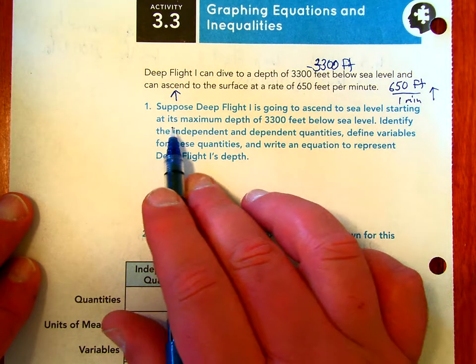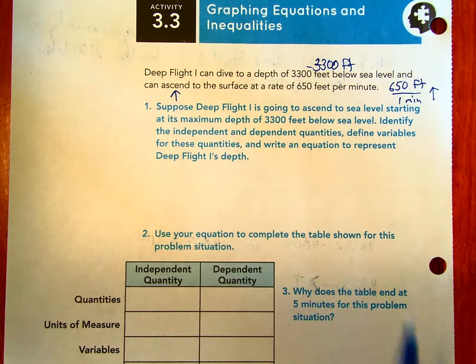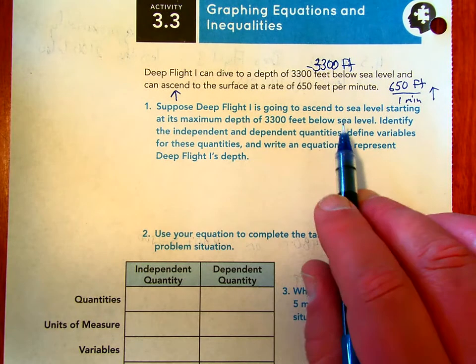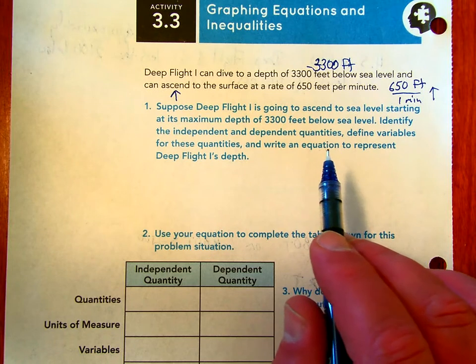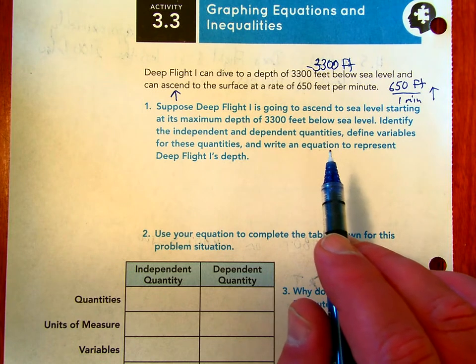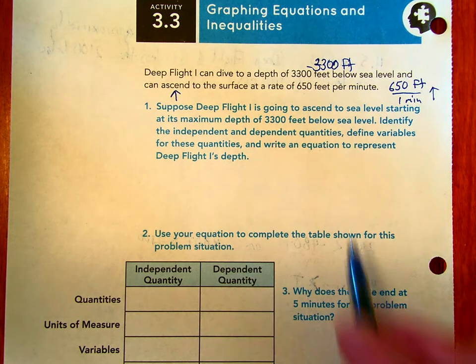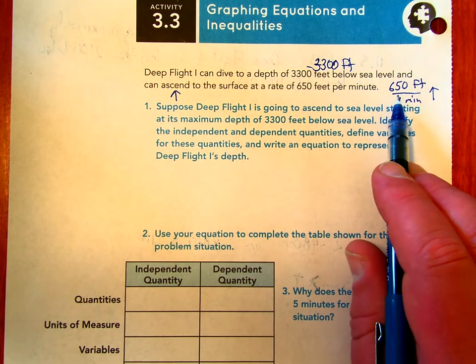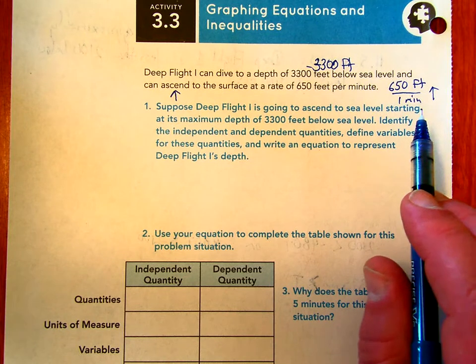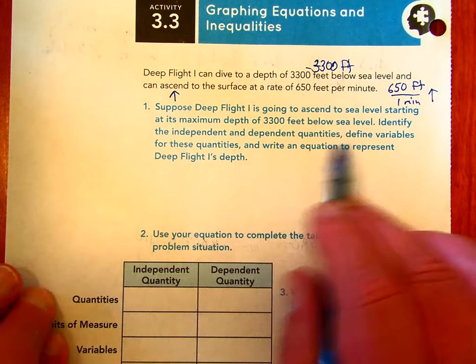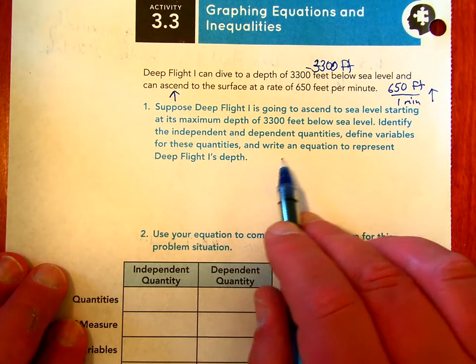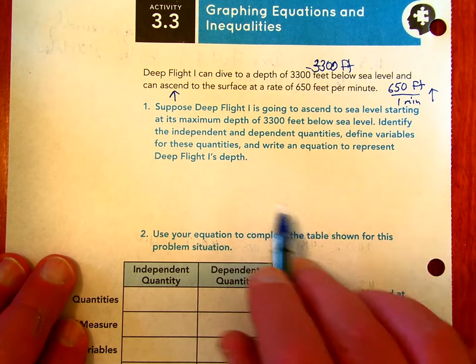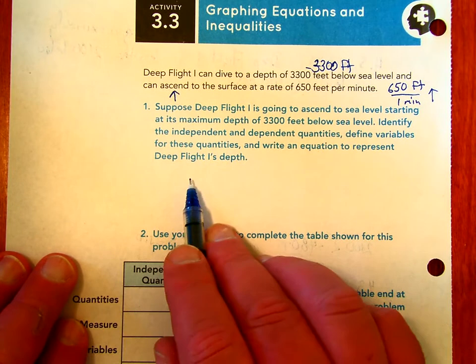Suppose Deep Flight 1 is going to ascend to sea level starting at its maximum depth. So again, we're starting at 3,300 feet below sea level, and we're going to rise at 650 feet per minute. Identify the independent and dependent quantities, define our variables, and write an equation to represent Deep Flight's depth.